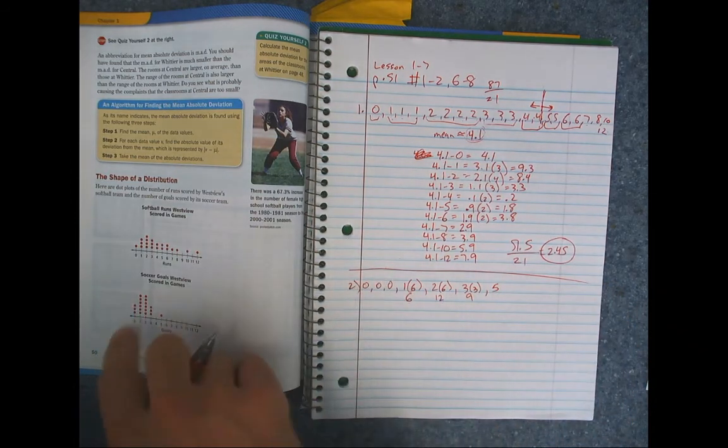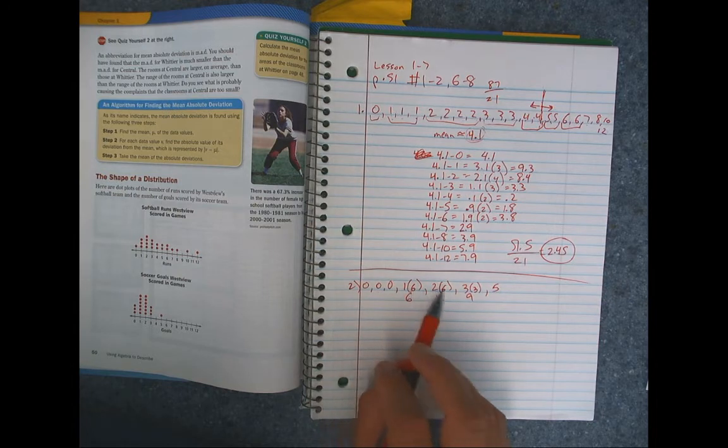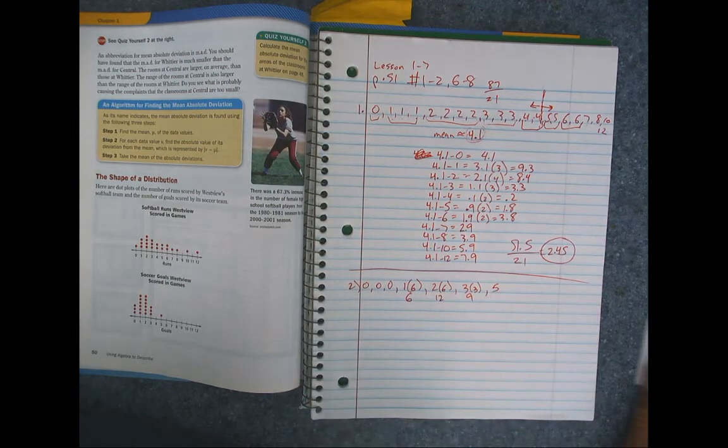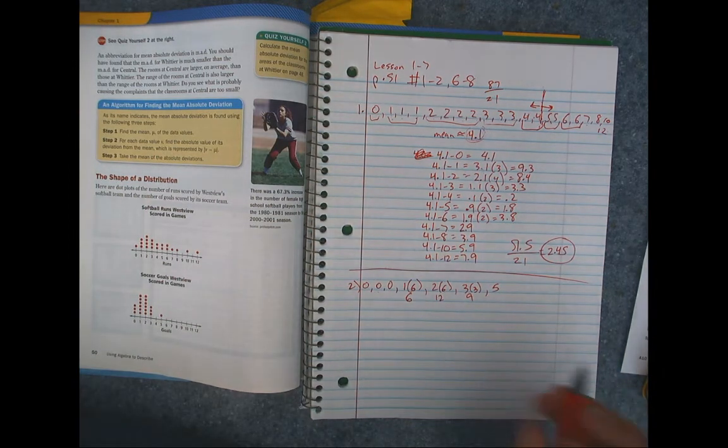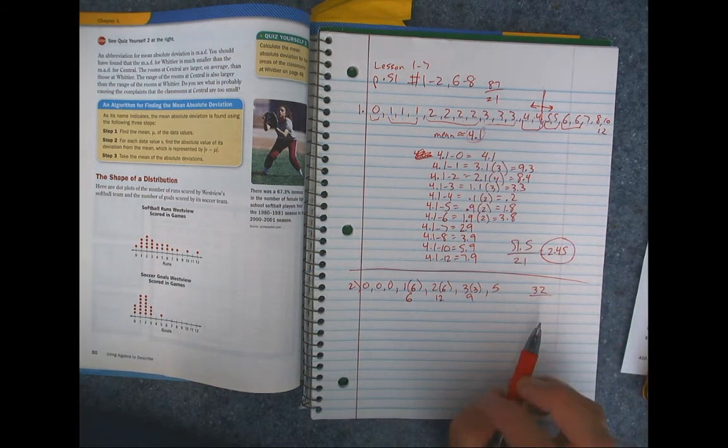Now, each one of those counts as a piece of data. So when I go to count up how much I have here, I can't count this as 1, 2, 3. There's 6, and there's 6, and there's 3, and there's 5. But when I add them up, I can go ahead and use these numbers. So 6 plus 12 plus 9 plus 5. You could add the zeros, but obviously they don't change anything. So my total here is 32 divided by my total here.